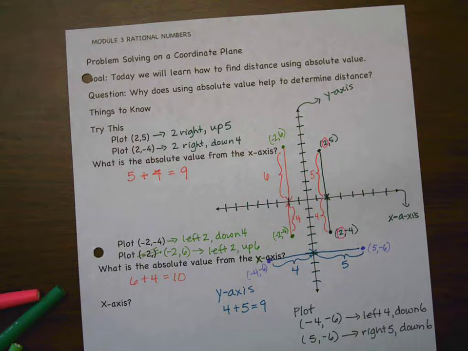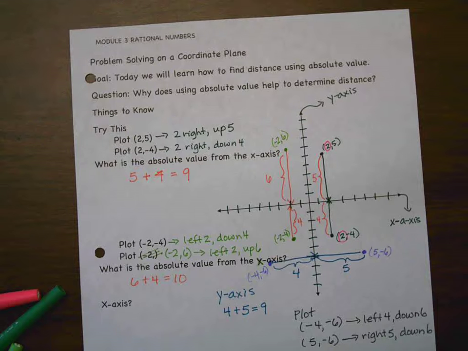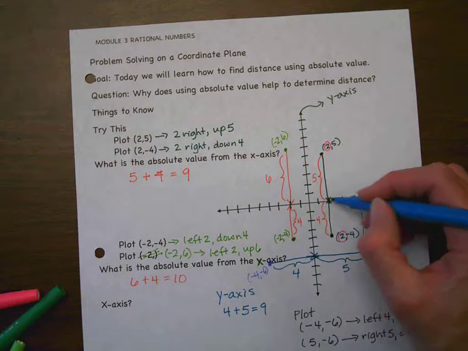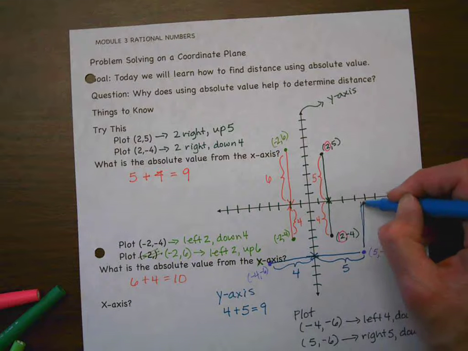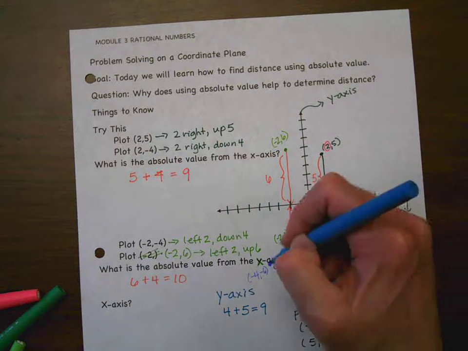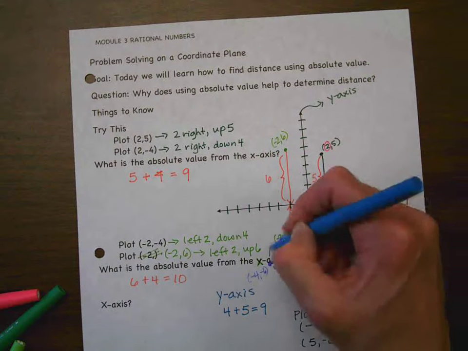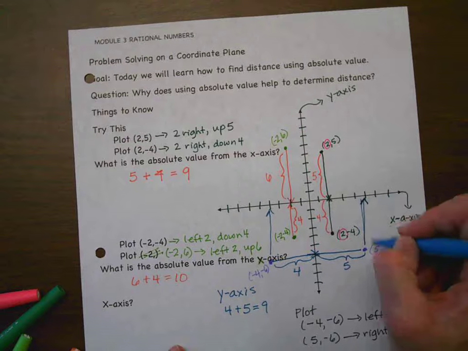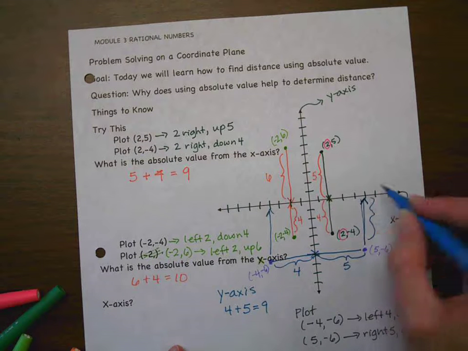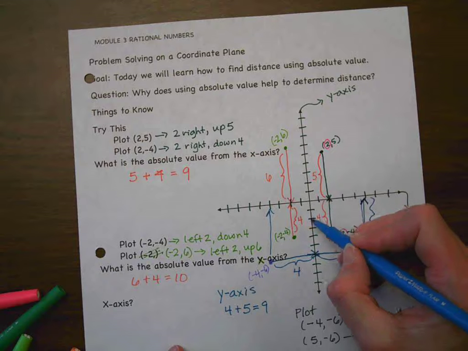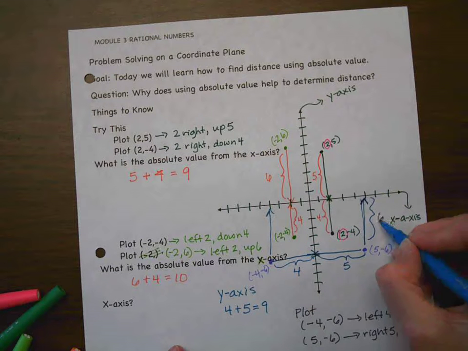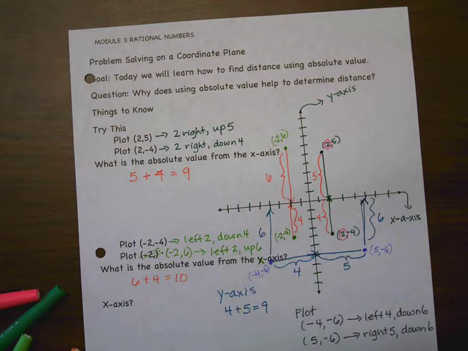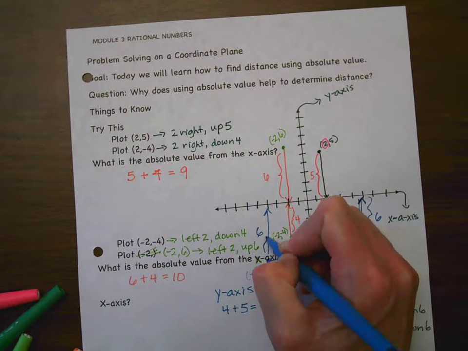Okay. What if we did it from the x-axis, however? What would we move from the x-axis? So we took this point from, okay, 1, 2, 3, 4, 5. Sorry, I got to draw it correctly. This one goes to this one. And 1, 2, 3, 4. This one goes to this one. So then we're asking what is the distance from there. So the distance from there would be 1, 2, 3, 4, 5, 6. This one would be 6. And 1, 2, 3, 4, 5, 6. This one would be 6.